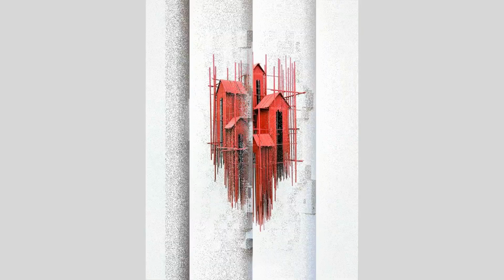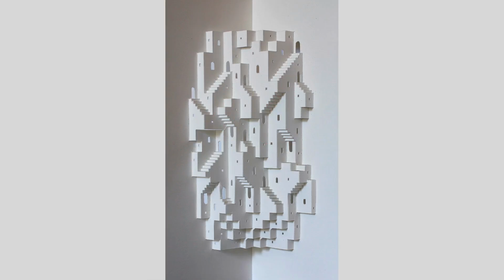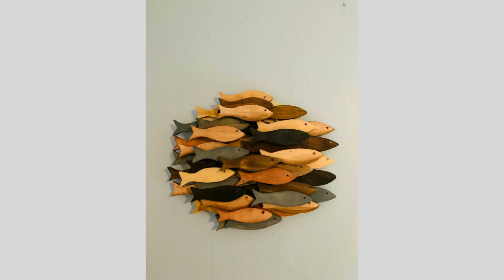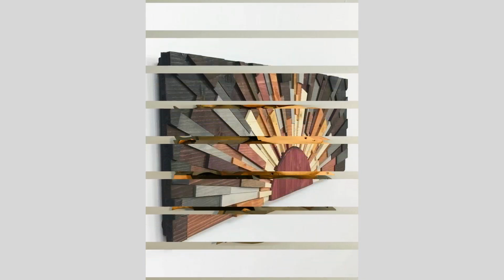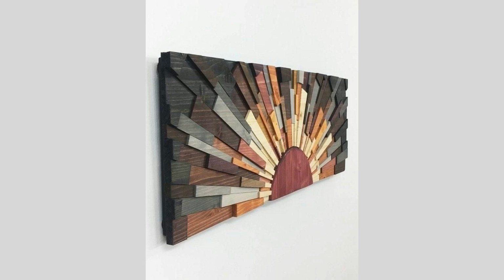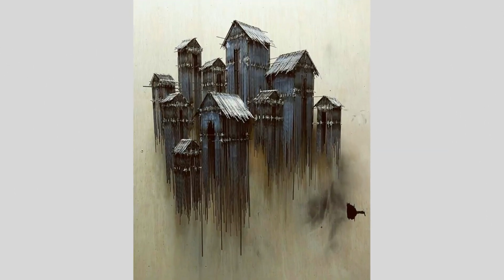Cultural symbols, use motifs or symbols from different cultures that resonate with your theme. Artistic traditions, explore techniques or styles from global art traditions, e.g., Japanese ink painting, African textiles.